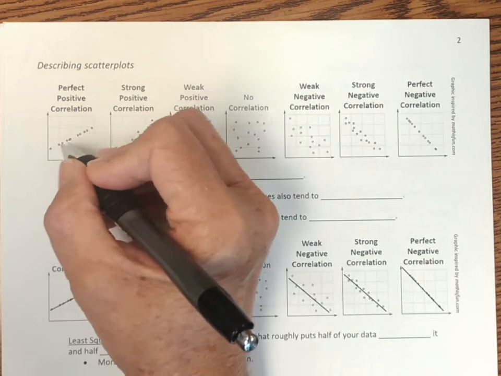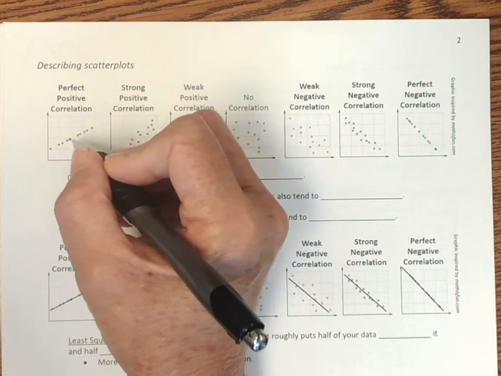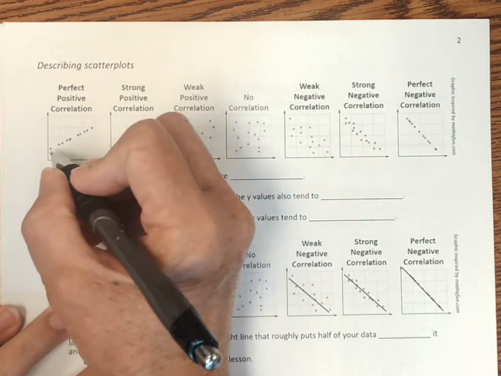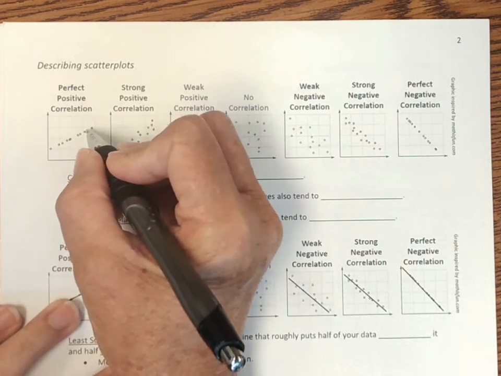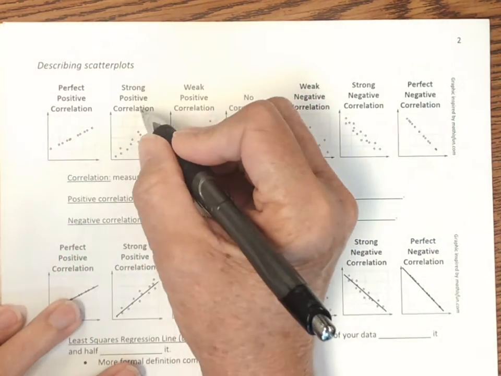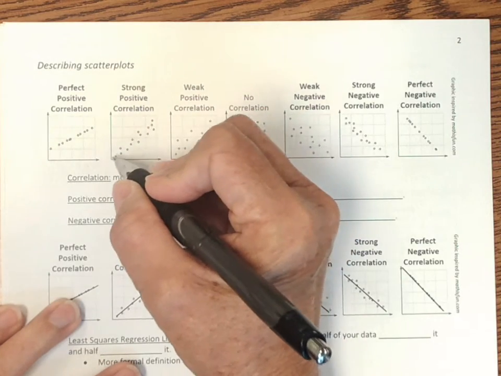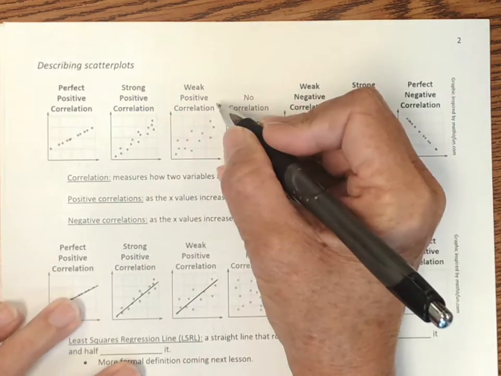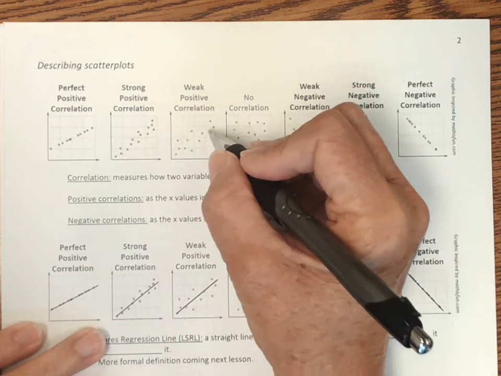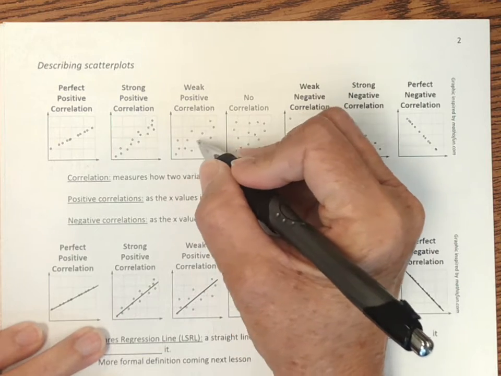Positive correlation means that there's a positive slope, basically, if there's a linear connection or a correlation here. So this looks like a perfect straight line. We would call that a perfect positive correlation because there's a positive slope. Strong positive correlation means the points generally are all going the same direction, and you could put a line through them. Weak positive, again, there's a general upward trend here, but the points are pretty far away from any line you could draw through them.